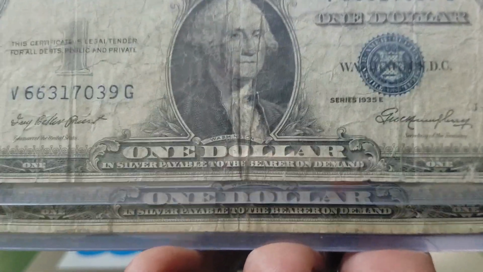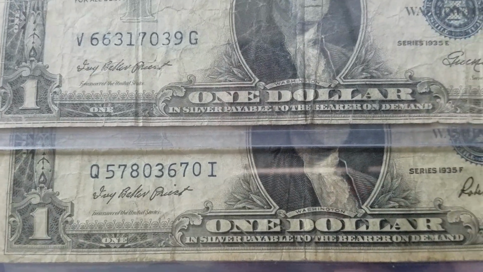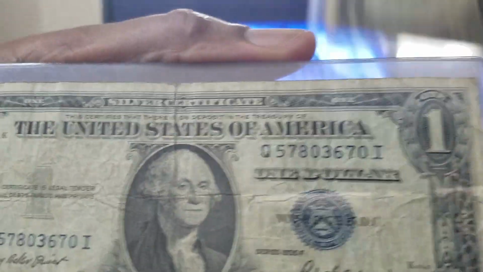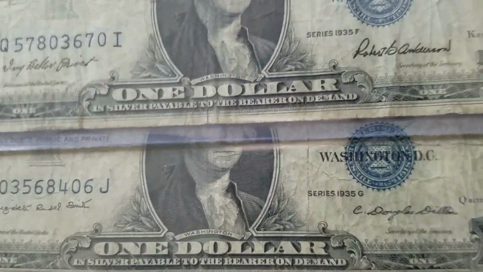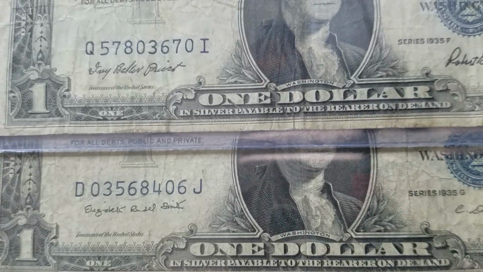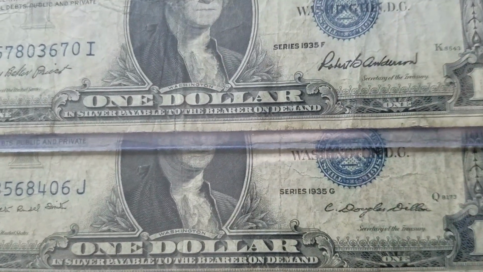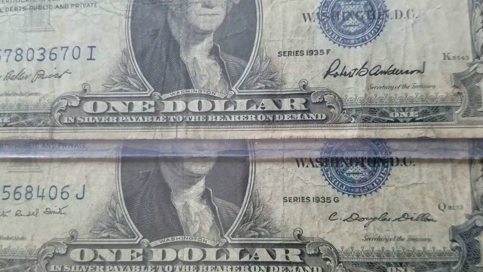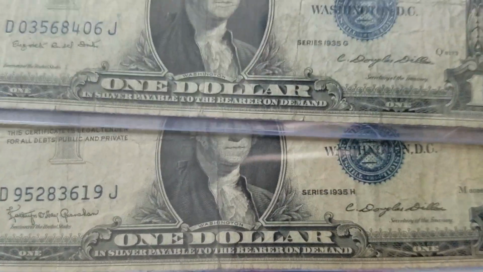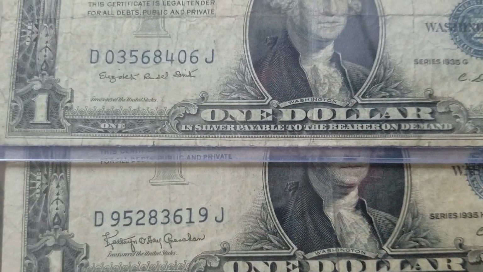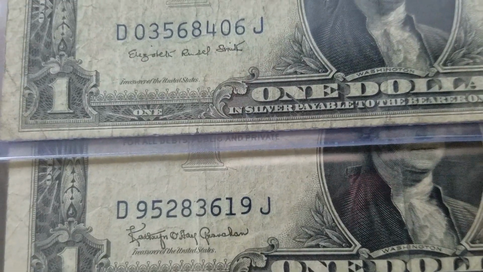All right, going from E to F, yeah, secretary change. From F to G, again, looks like both changed. And from G to H, the overall treasurer signature changed.